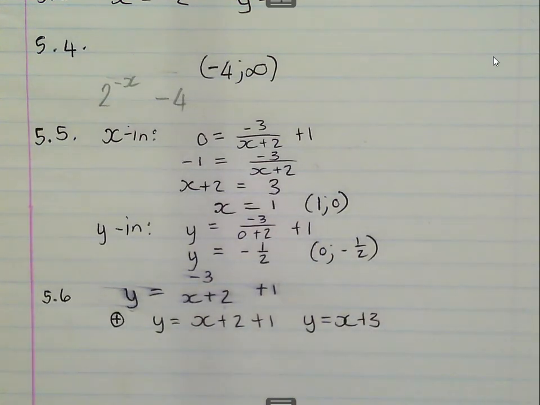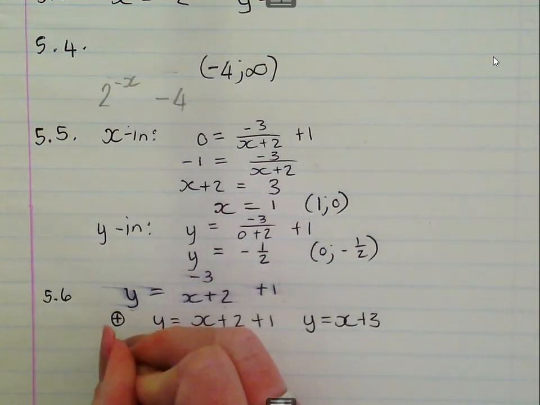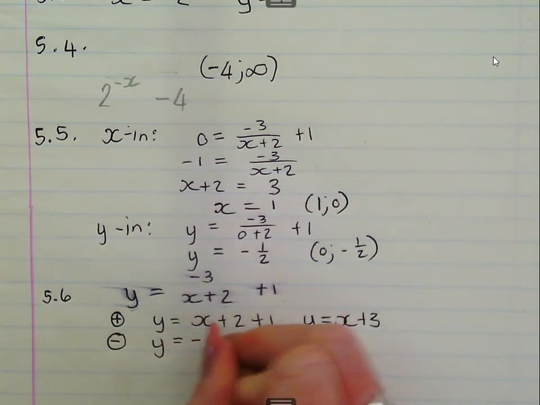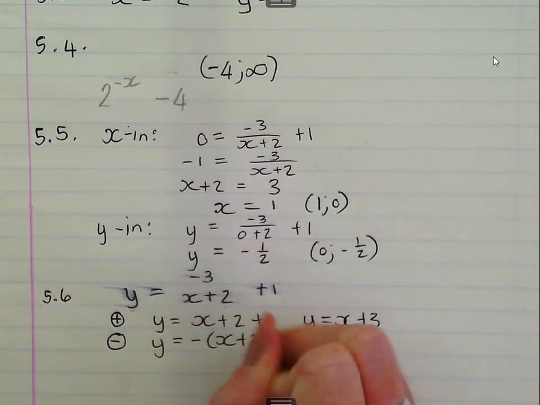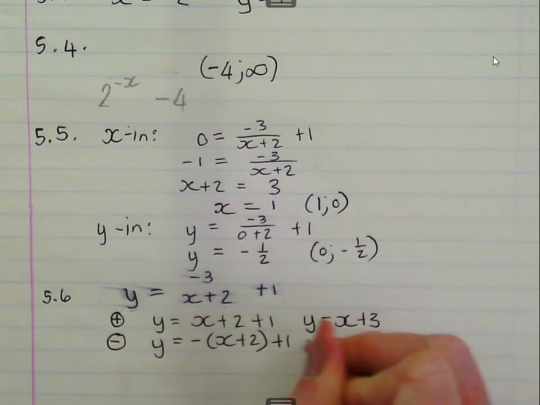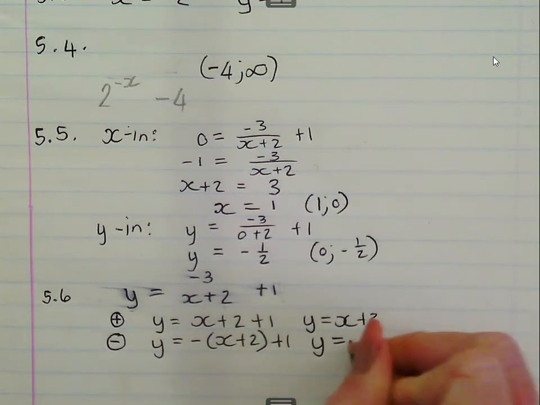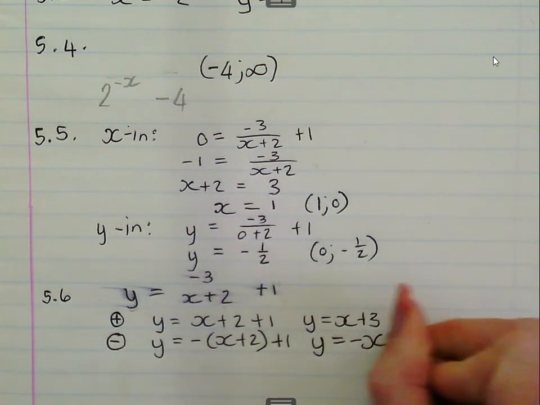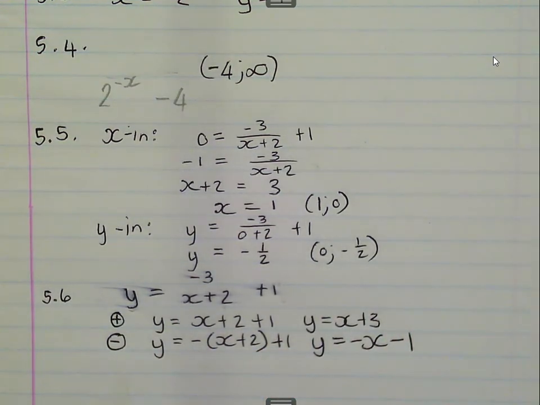Do you agree with that? The negative one will be y equal to negative (x plus 2), close the bracket, plus 1, which results in negative x, and that's negative 2 plus 1, so it's negative 1. And this is the one that we have to write. You can write down both now, so that you have it how we got it.